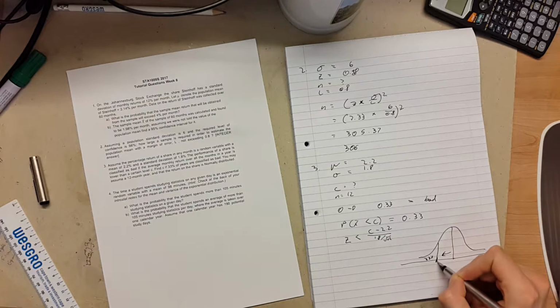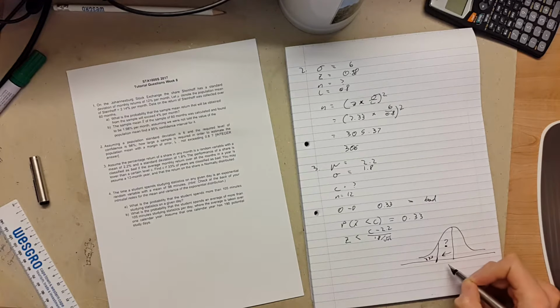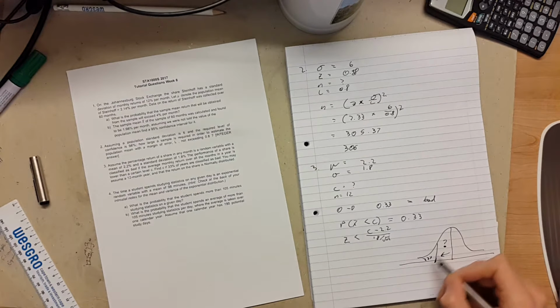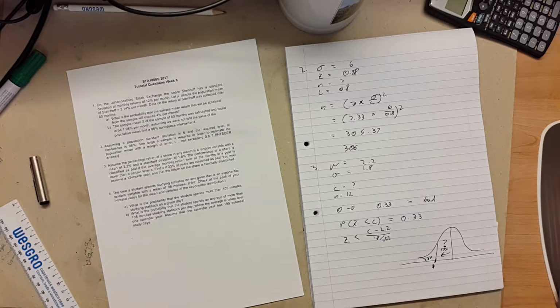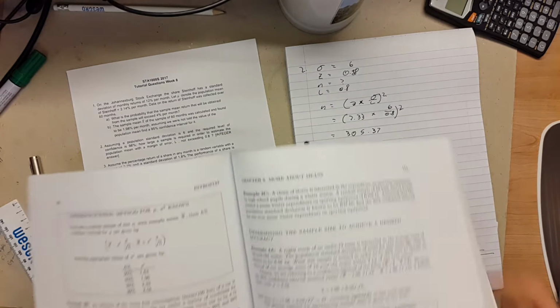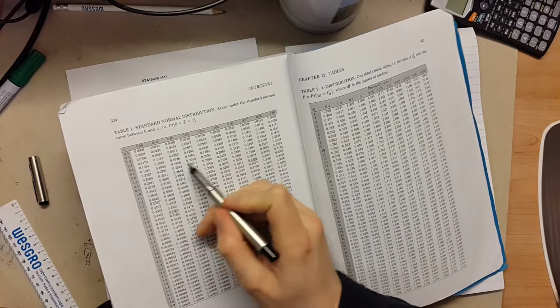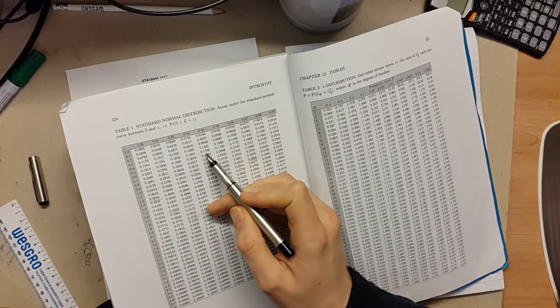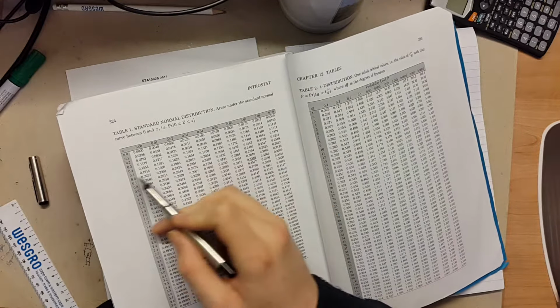So what value here do we need to look up to get this value over here? 0.5 minus 33%, whoops, 17%. That's what we're going to have to look up. We're going to have to look up the 17% value. So we can do that. If we go straight into our tables, we look for the 17% mark. Oh, we've got exactly at 0.44. So 0.44.